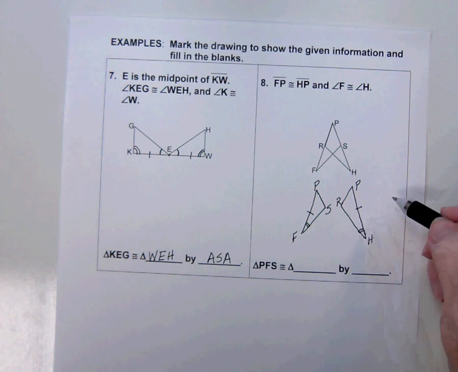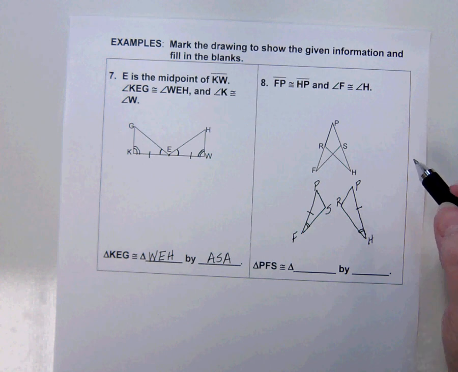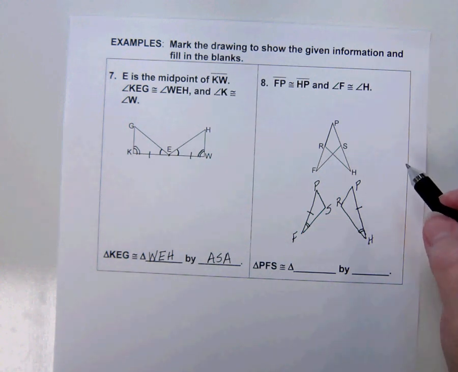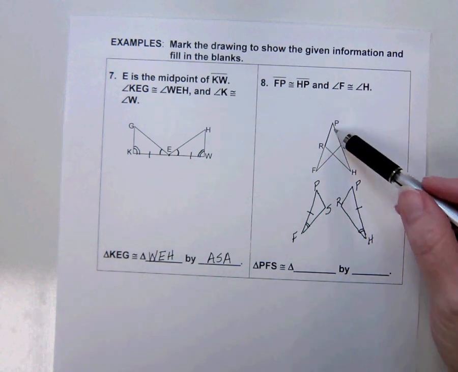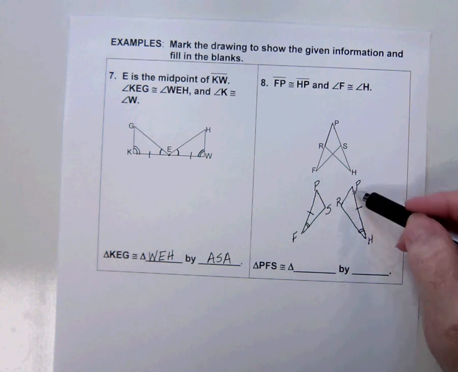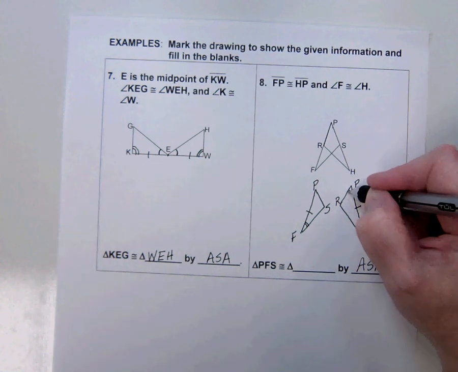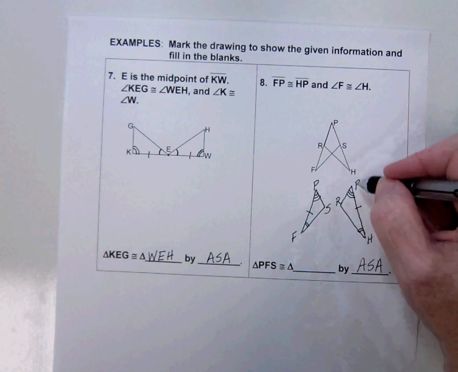Now right now we don't have enough pairs. You have to have three pairs. But if you look at this picture, what else would be the same? See how they both use the angle P up here? This angle P and this angle P. So it is angle side angle. On my separate picture, I could mark, I'll use 3 tick marks, because it's the same angle.